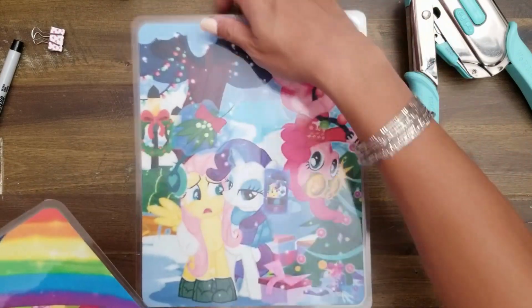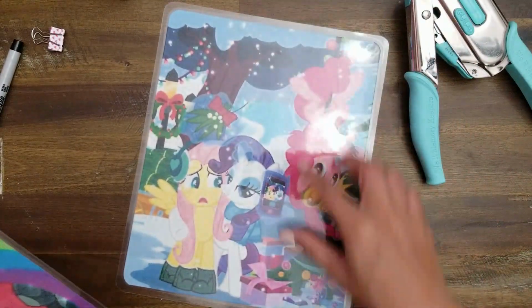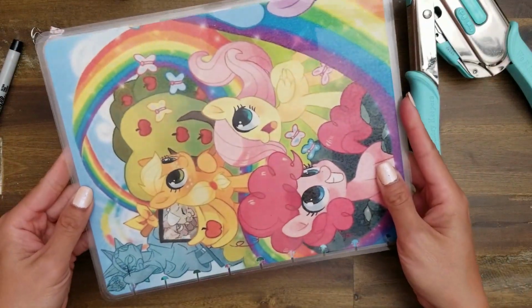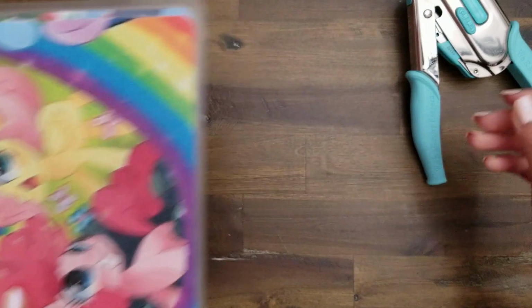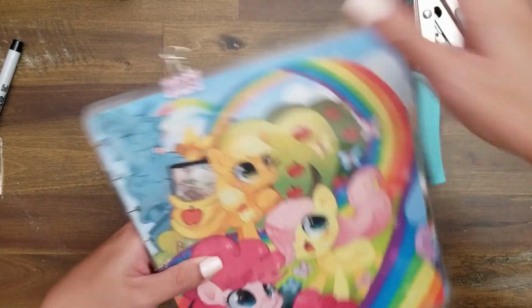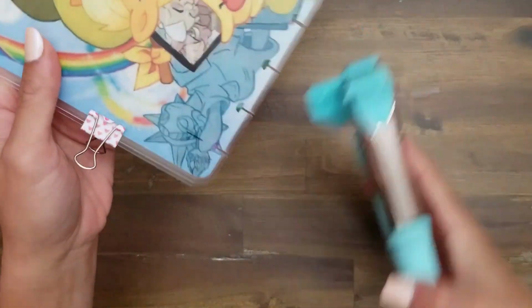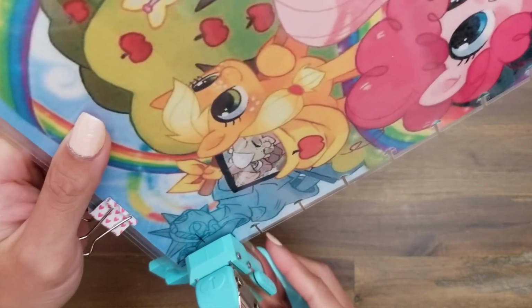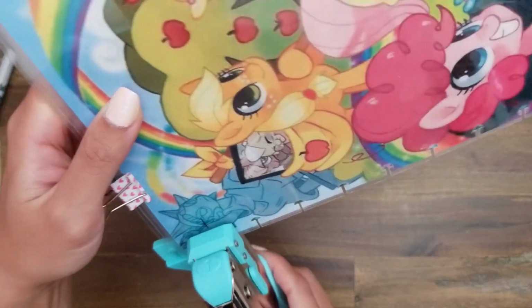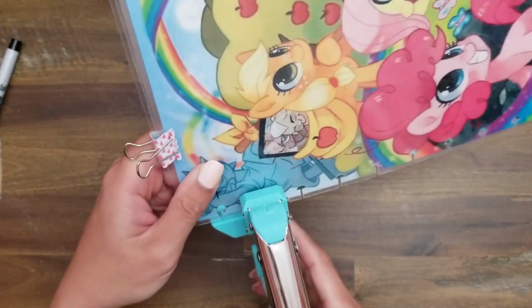Again, I just double checked that you're punching it on the right side. So this one is the back cover, which means that I need to punch the holes on this side. I will lay this on top, the paper itself, not the laminated part. Gem clip it into place, and I still have my mark there, so I'm gonna get in here and punch that first line and move all the way down.